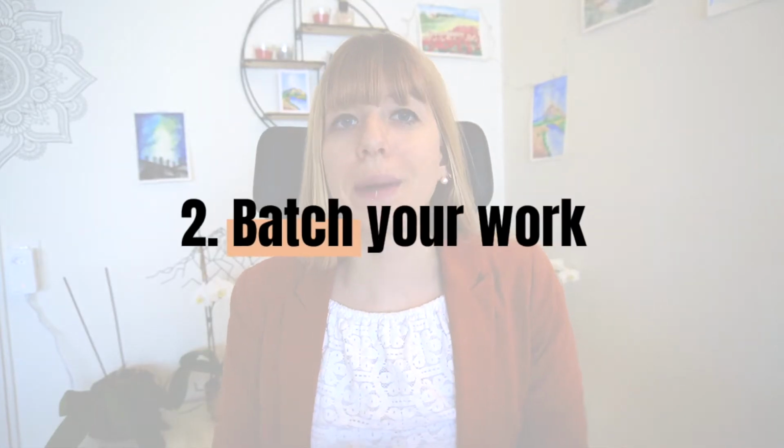Number 2, batch your work. Now, to add to the first point of working in blocks, batching is the perfect add-on to that. Batching simply means to take a bunch of similar tasks together and then only work on those during a set amount of time. So the great advantage with working in blocks and batching is that you have to make very few switches. Ideally, you would take very similar or the same tasks together.